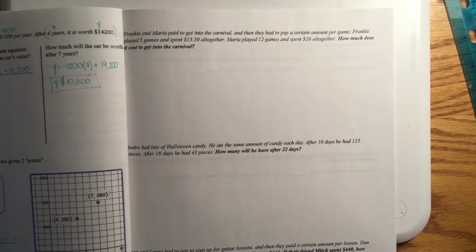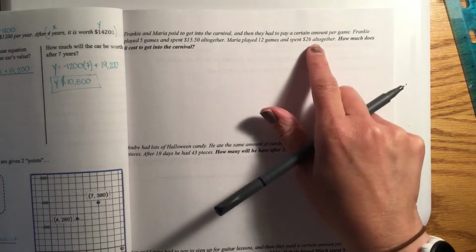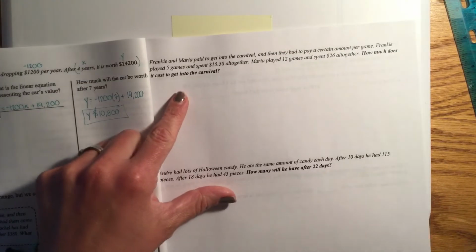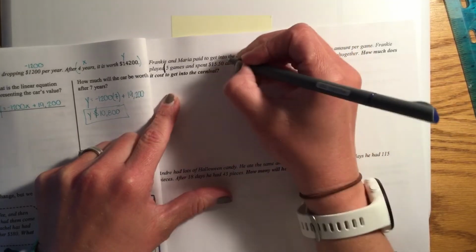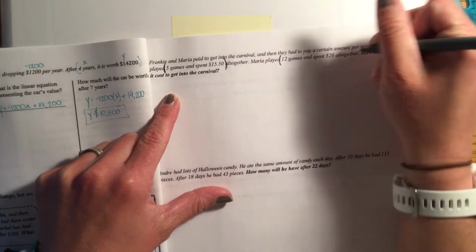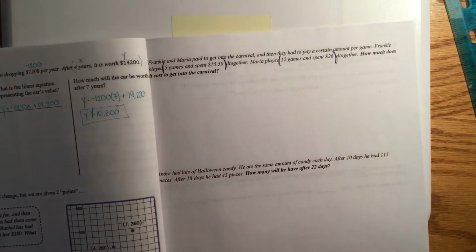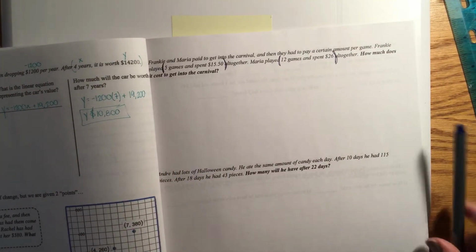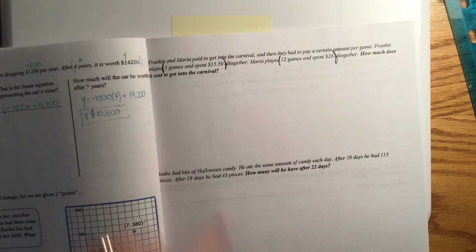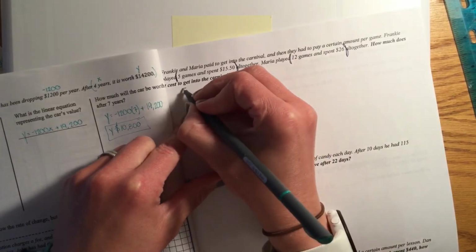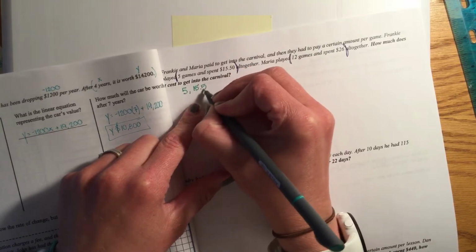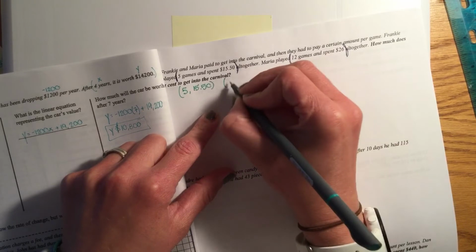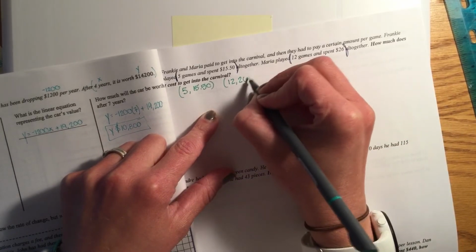So it says Frankie and Maria go to a carnival. They had to pay to get in and a certain amount per game. Frankie played 5 games and spent $15.50 altogether. Maria played 12 and she spent $26 altogether. How much does it cost to get into the carnival? So this is like the one we just did. Here's one ordered pair. Here's another ordered pair. I am that person that likes to go x1, y1, x2, y2. So maybe I am going to do this just to make it more visible. And my other ordered pair is 12 and 26.